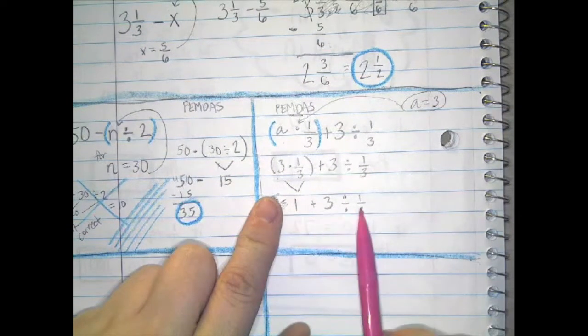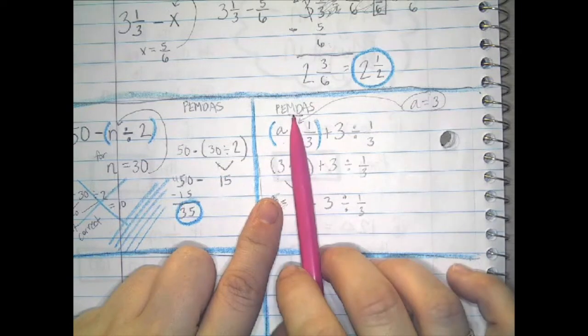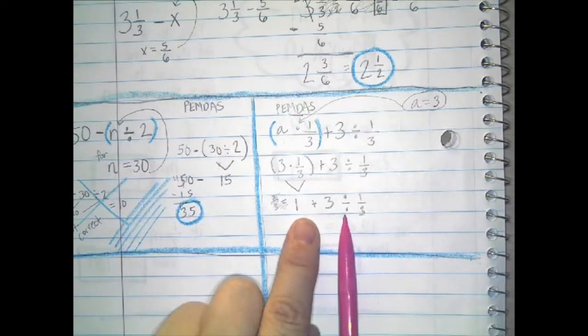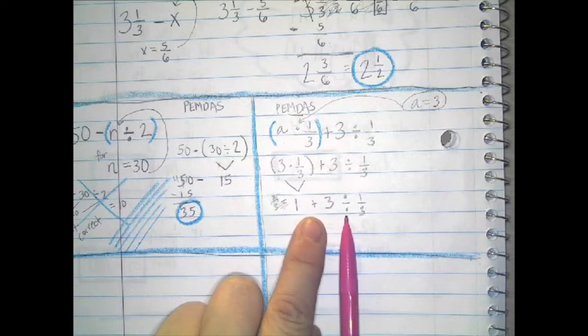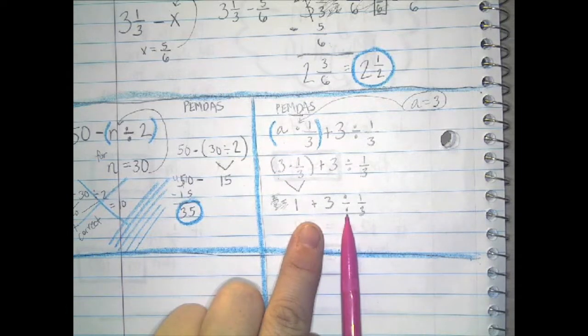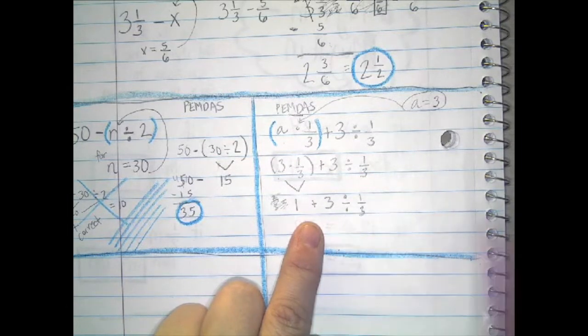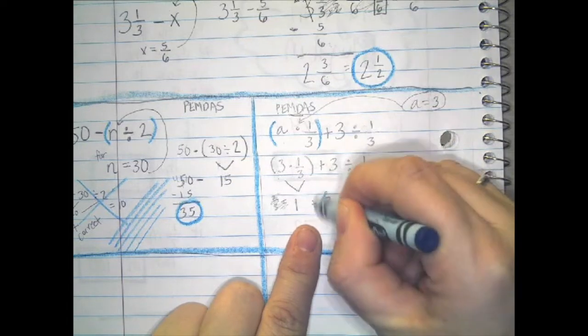And sometimes when 5th graders get to this point, they go, oh, I can do that. 1 plus 3 is 4, and 4, no. You're still doing PEMDAS. You still have 2 operations. Guess what? Add does not come before divide.